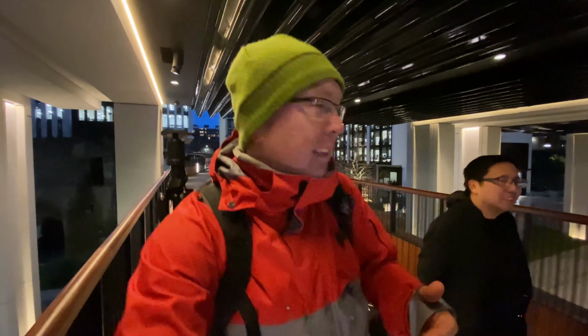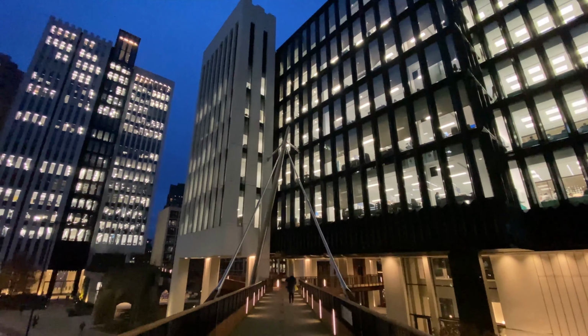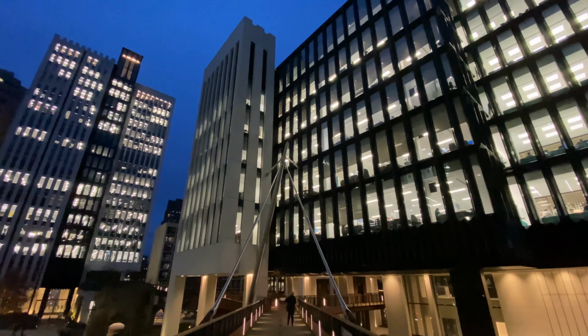It reminds me a little bit of Hamburg, that has a lot of these highwalks. I don't think any of us actually know where this highwalk footpath will take us, but let's go that way.